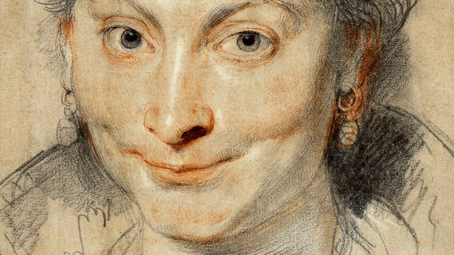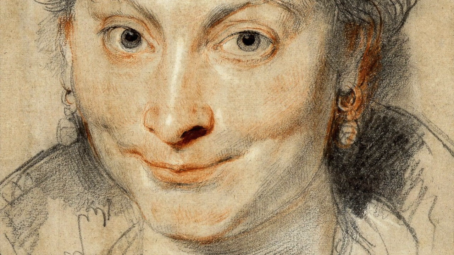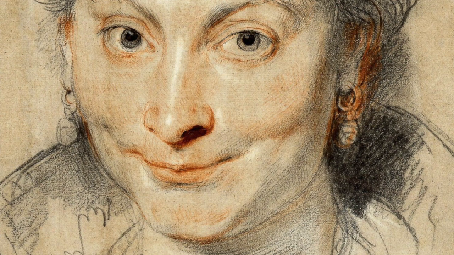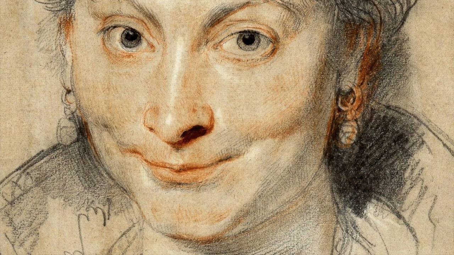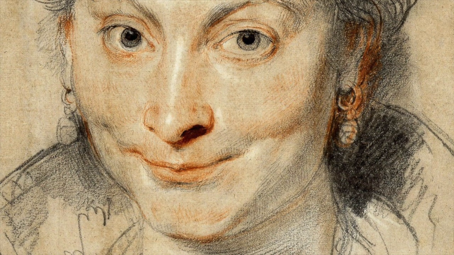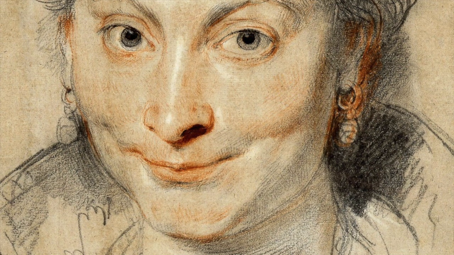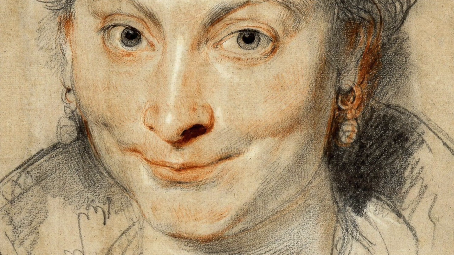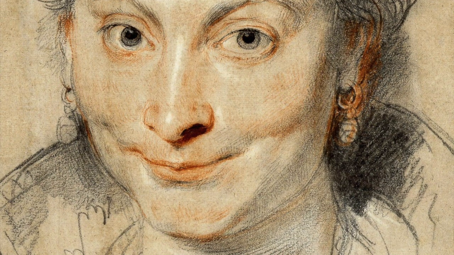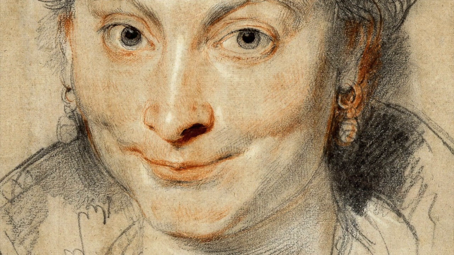So when you go to a place in the drawing like her nose, where there's a little shadow under the nose, but for the most part the nose is just planes and structure, he really just lovingly takes his time and draws with the red chalk. And then when he gets to the cheek and to the neck, it's not as interesting, it's not as structural. Then he can come in with the charcoal.